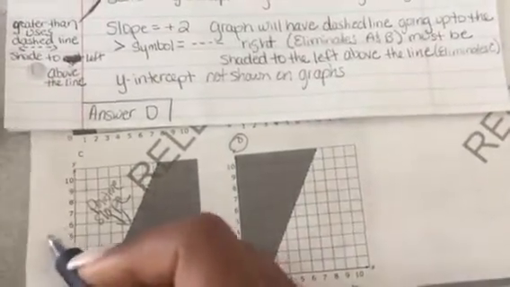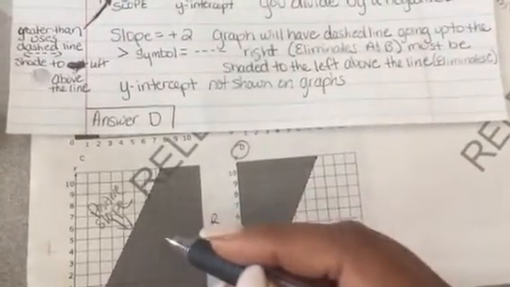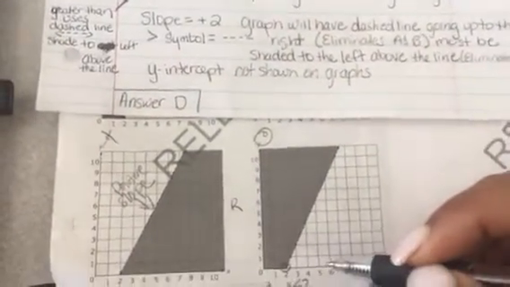If I notice left of my graph, right of my graph, where's the shaded? Well, it's shaded to the right or below our dashed line. That means C cannot be our answer, which means the only thing that remains is going to be D, okay?